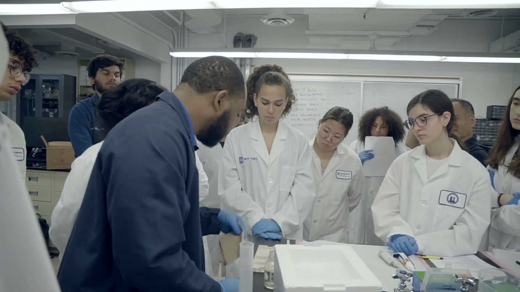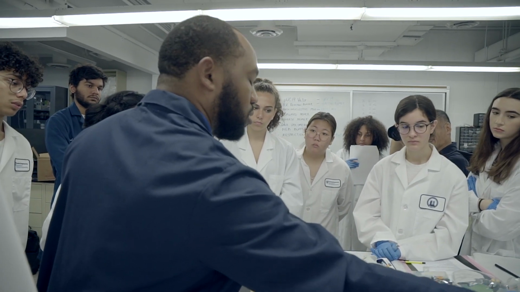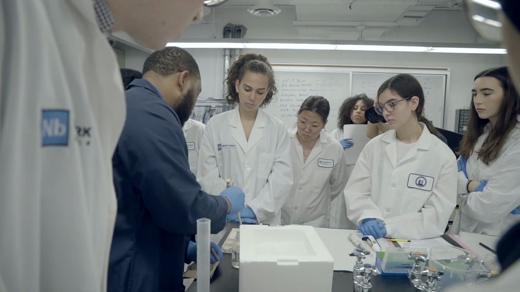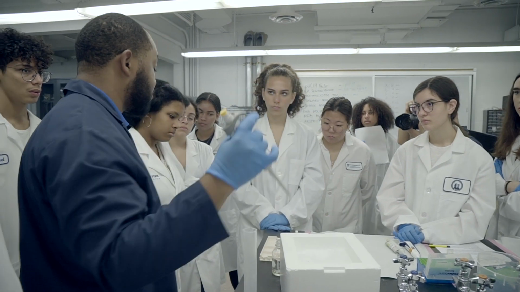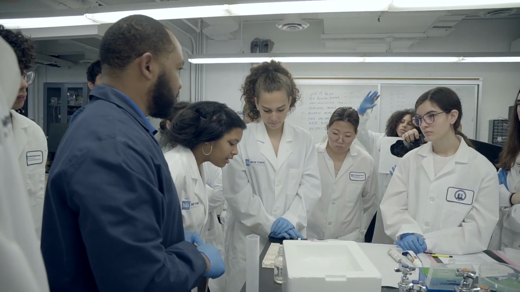I see for some reason a bubble I don't like. So I'm going to slowly drag this to the corner. It's not going to matter as much, but I'd rather not have it right in the middle of a lane or something. Any questions on that procedure?